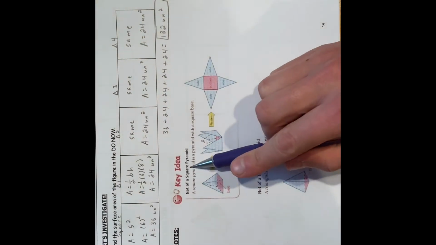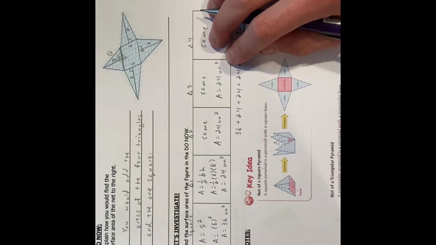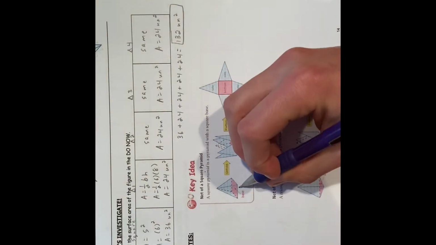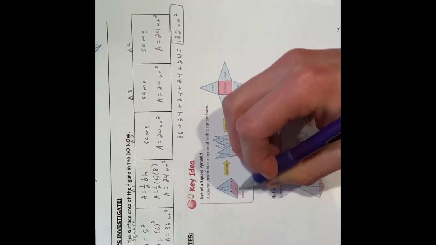So our notes for this lesson, we're going to be finding the surface area of pyramids, and there are going to be two different types of pyramids that we're going to find the surface area of: square pyramids and triangular pyramids. Here I have two diagrams of what these nets look like. In the Do Now, we did a square pyramid. The reason why we call it a square pyramid is because the base shape is a square. So the base of this pyramid is a square, so we call it a square pyramid.